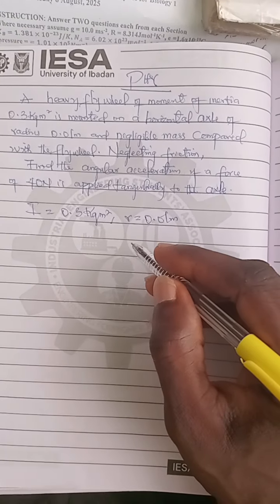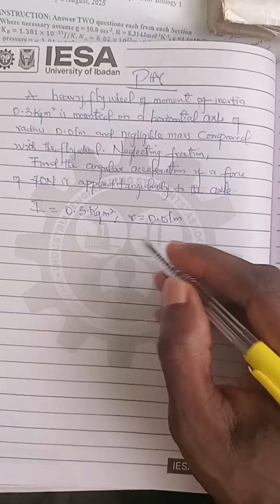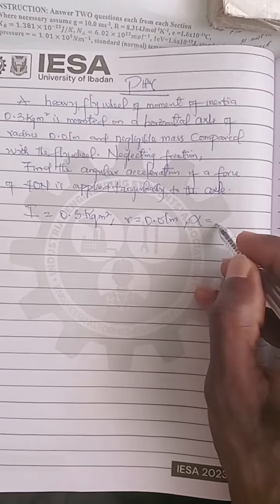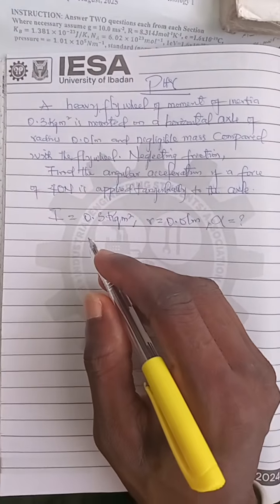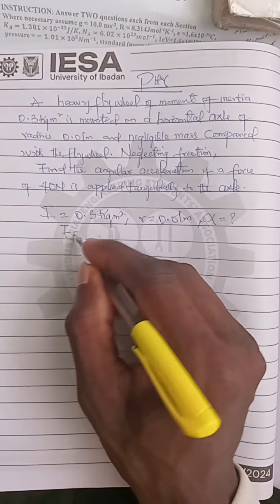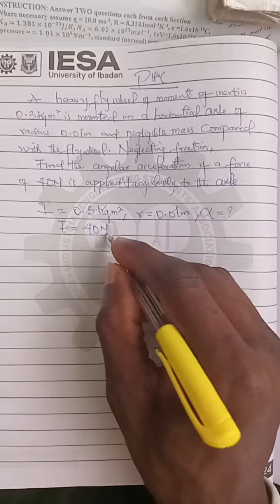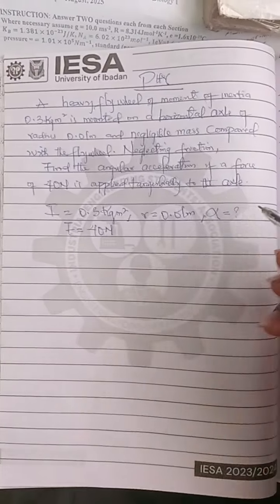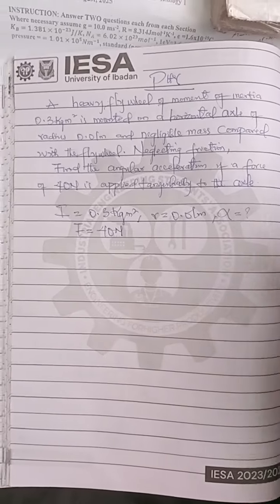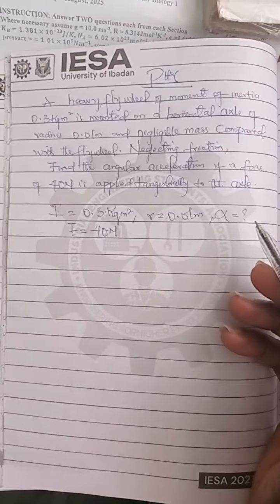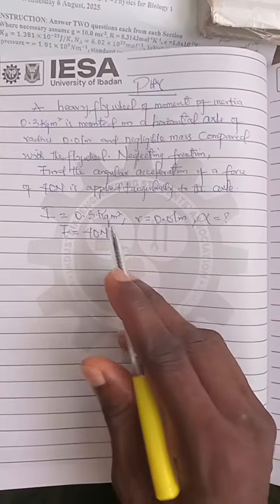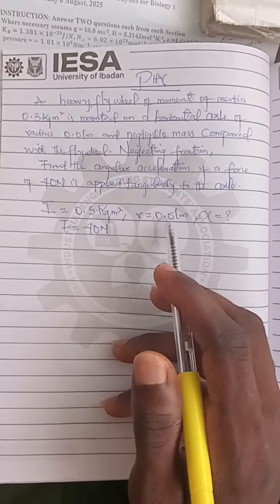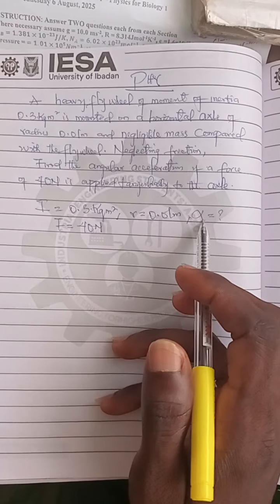Now, neglecting friction, find the angular acceleration if a force of 40 newton. So we have to find the angular acceleration, let's call it alpha, which is unknown. Then a force of 40 newton is applied tangentially to the axle. So we have to find the angular acceleration. Now we look at these parameters. It comprises the moment of inertia and the radius of the axle. Angular acceleration is not given to us, and we're given the force.